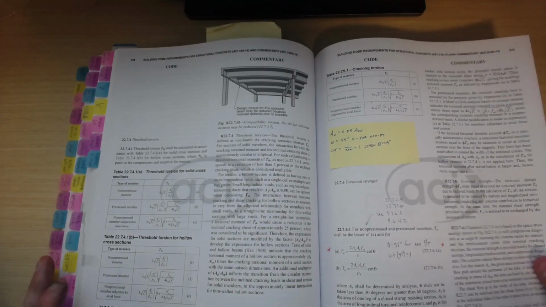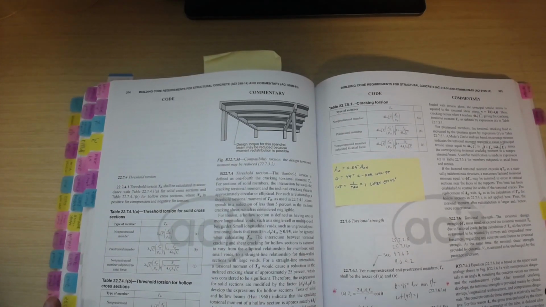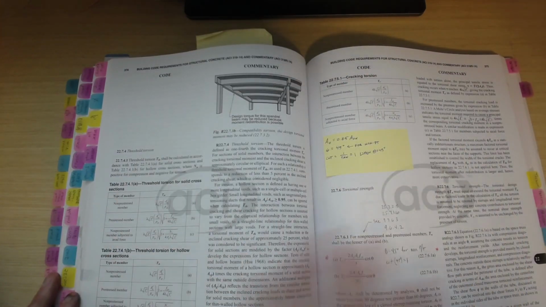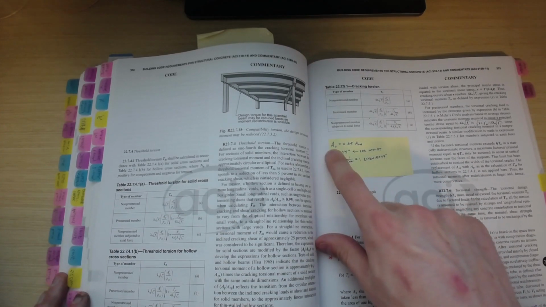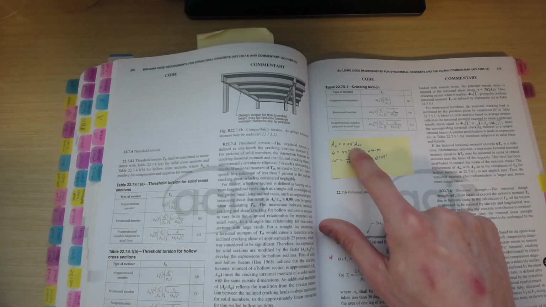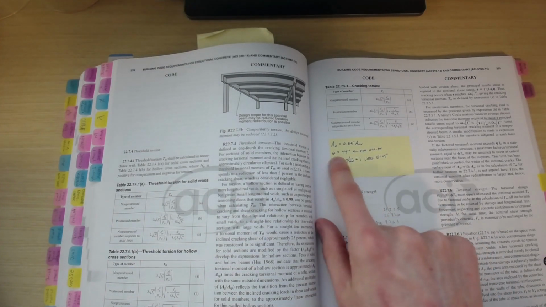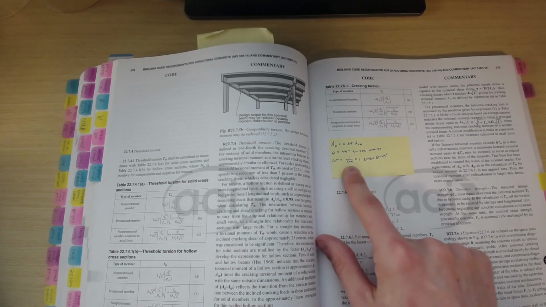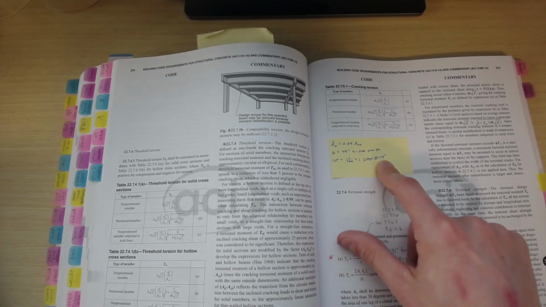Next, I know it's brutal. Page 374, we have torsion, so torsion tab, and it's all up in here. And I wrote in a little sticky note here, A naught is equal to 0.85 A sub naught H. And then theta equals 45 degrees for non-PT. And then cotangent equals 1 over tangent, which equals 1 when theta equals 45 degrees.